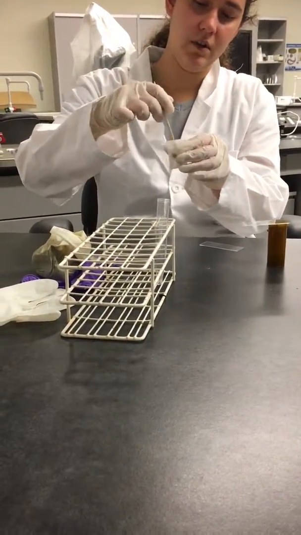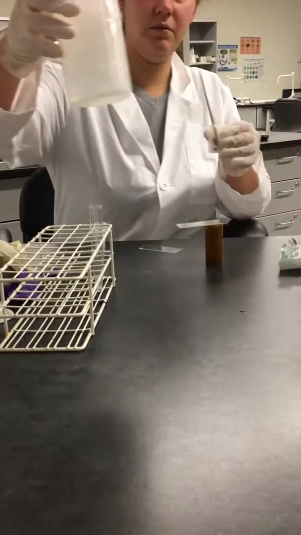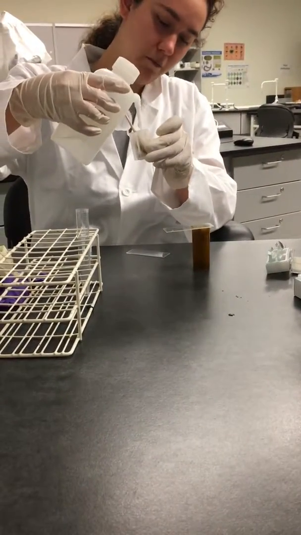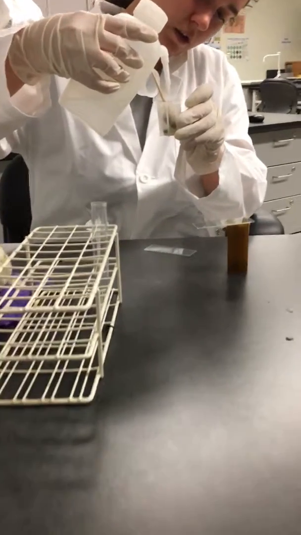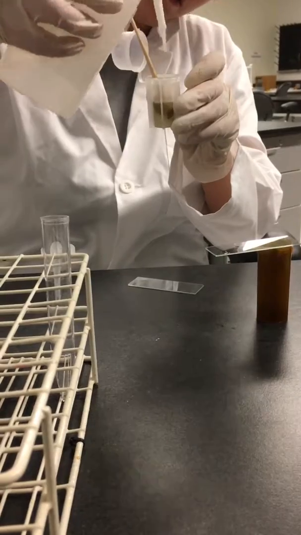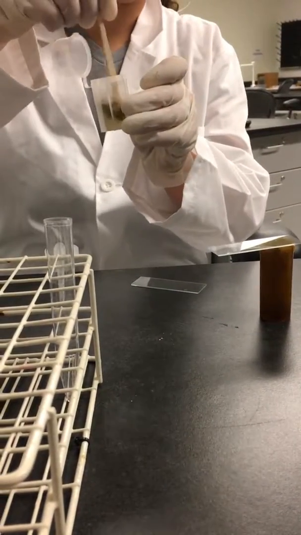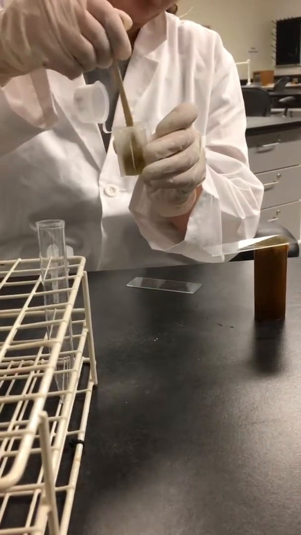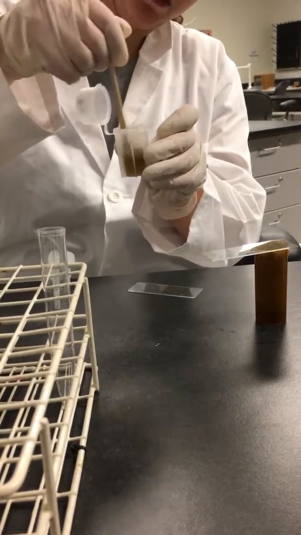Go ahead and put it in there. Take some of your fecal salt, fill it up about halfway. And then we're going to stir it. We want to make sure that we have as little clumps as possible.